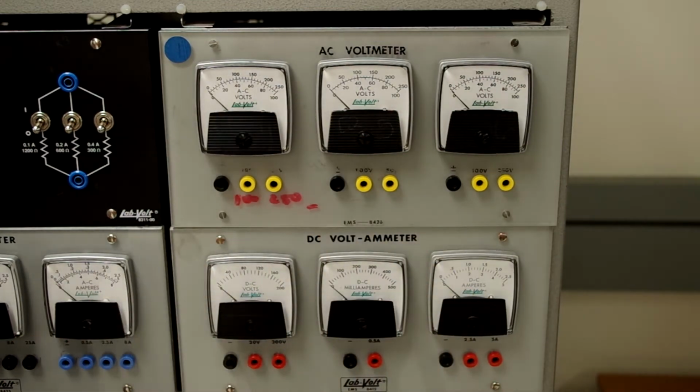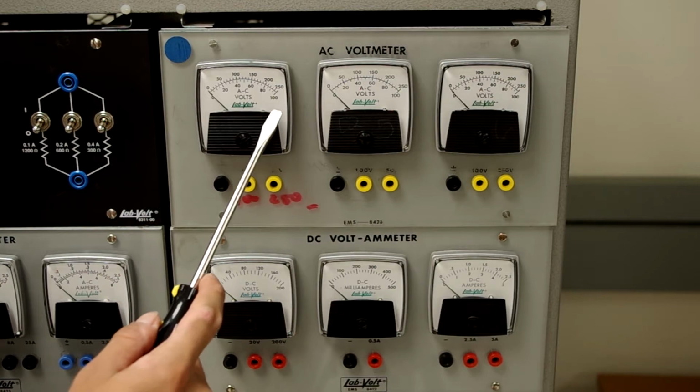So there's a plug-in location for the 100 volt scale, as well as the 250 volt scale. We're going to be using the 100 volt scale, so those are going to be the numbers that are along the bottom.